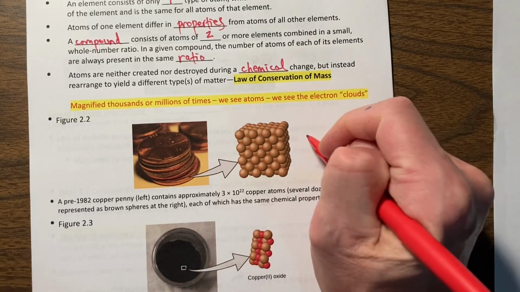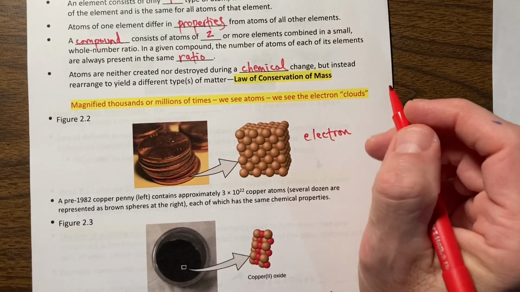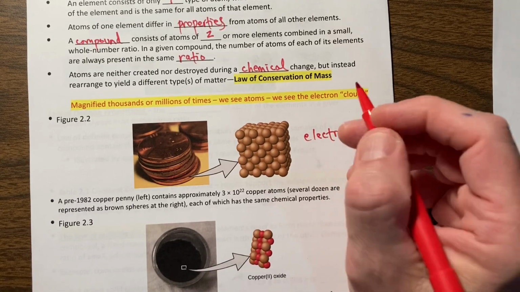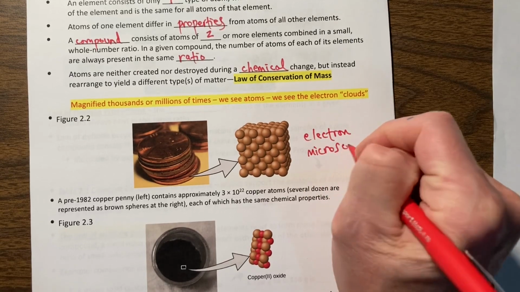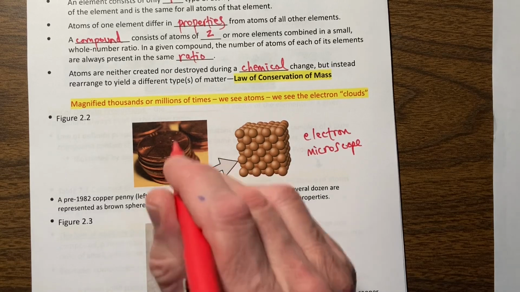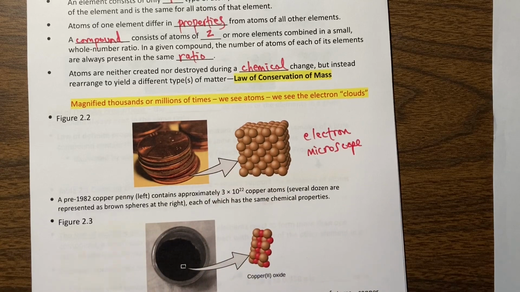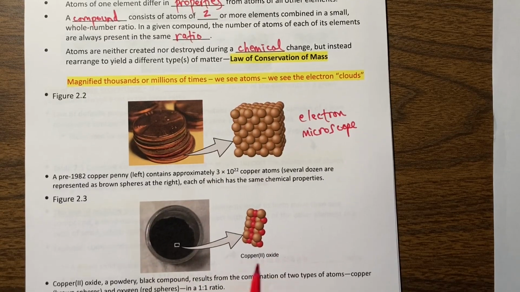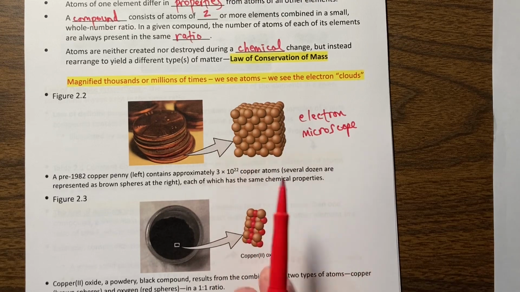They can see these with an instrument, and we have one at the Oshkosh campus of the University. So they're routinely used in research. It's called an electron microscope. It actually uses an electron beam to bounce off the material, like in this case the surface of a penny, and you can actually see the tiny little atoms in arrangements that look somewhat similar to this.